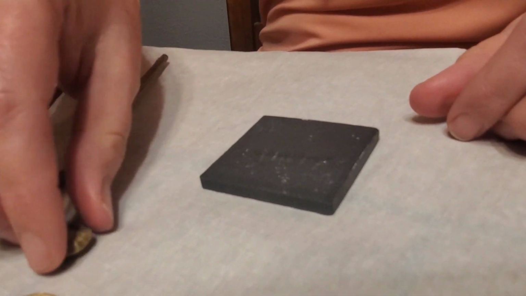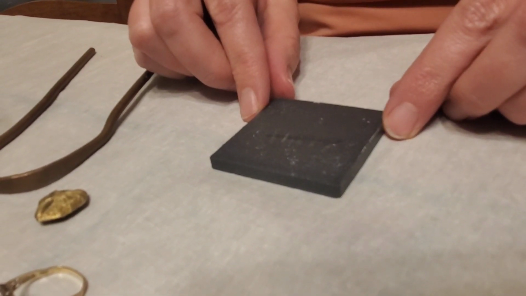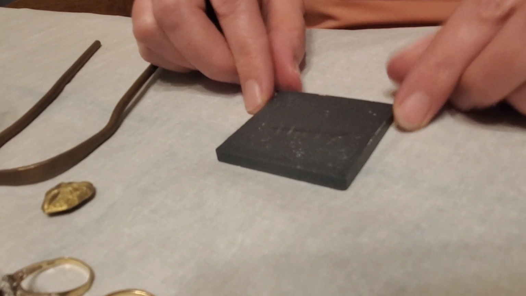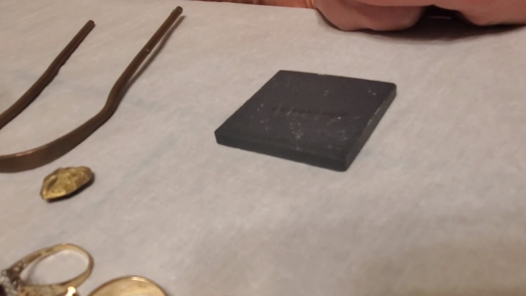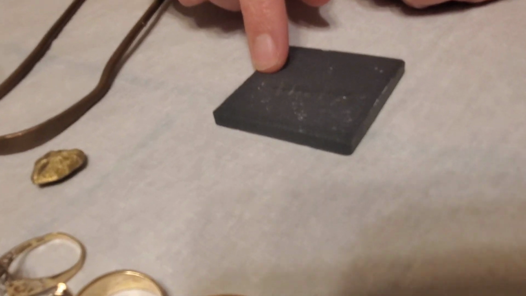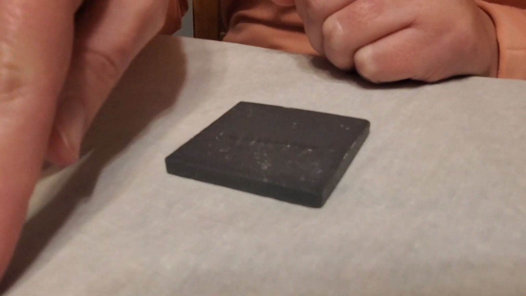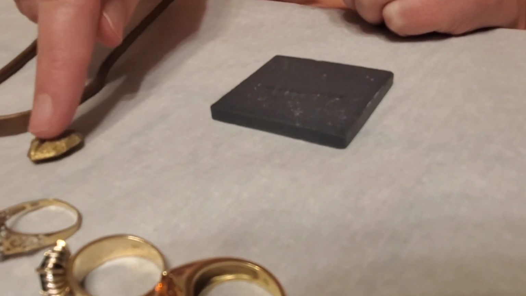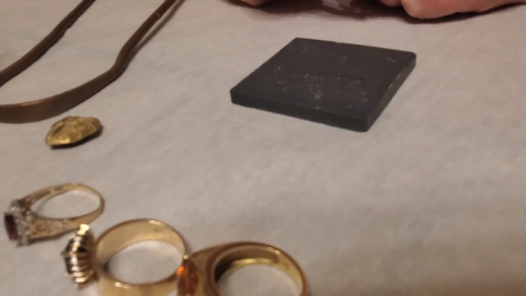Okay. So you give it just a minute. See what happens. Looks like they're all just sitting there. Looks like the copper's starting to disappear. Looks like the ring, this one's starting to disappear, and so is this. Looks like these two are holding on pretty good still.